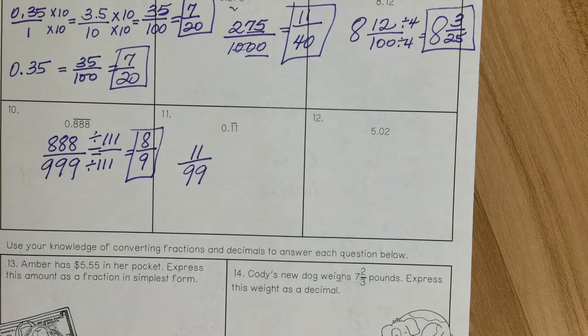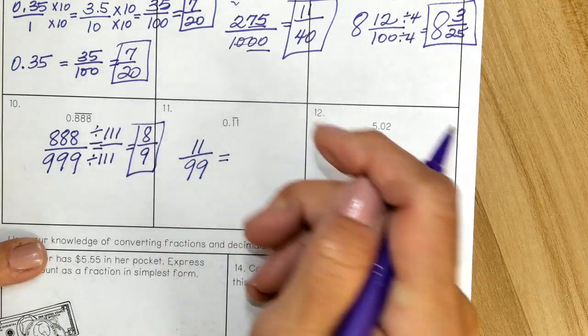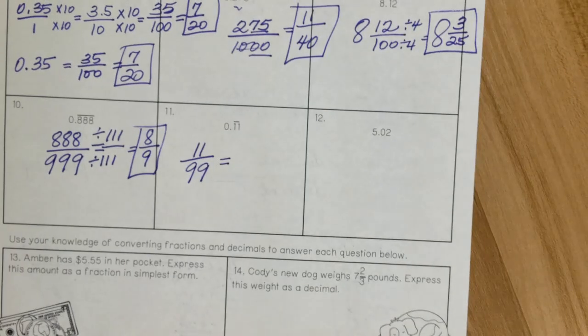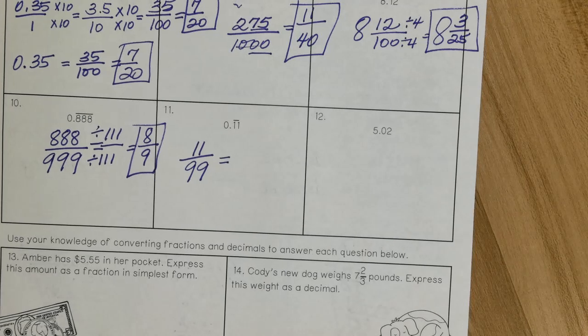If you have 2 decimal places, it's over 99. 3 decimal places, it would be 999. Okay? And then we could simplify that. What would that simplify to? 1/9. Yes, 1/9, right? Very good.